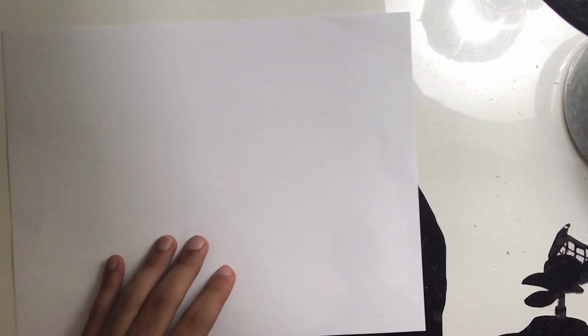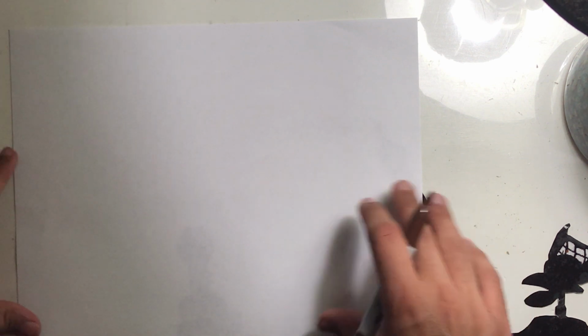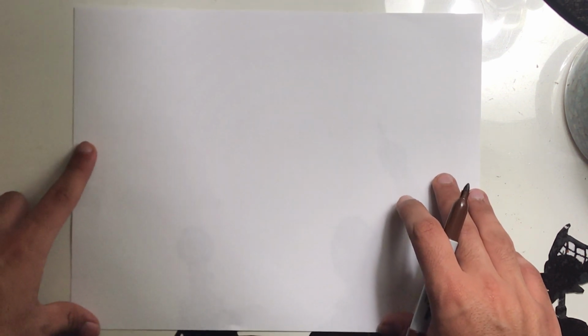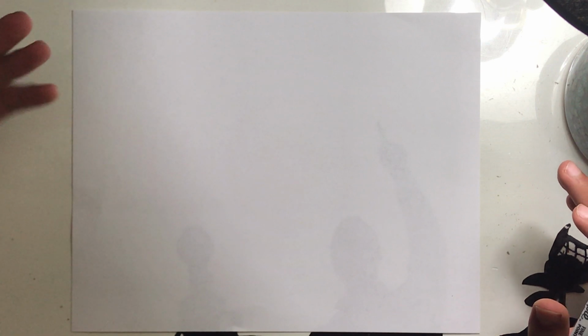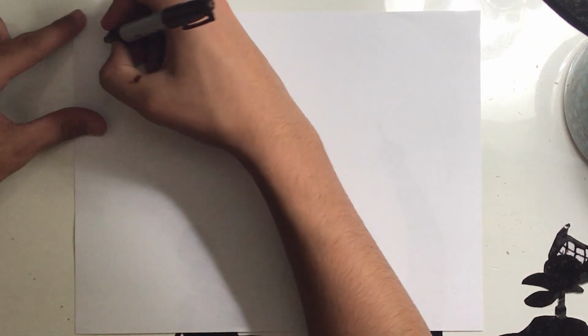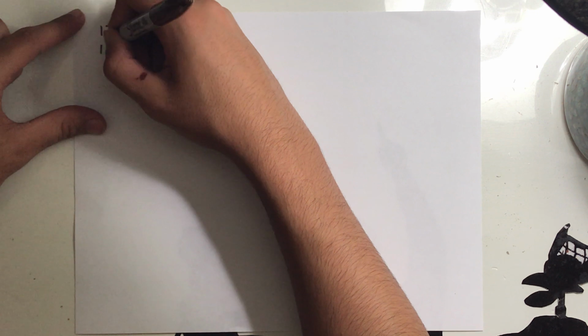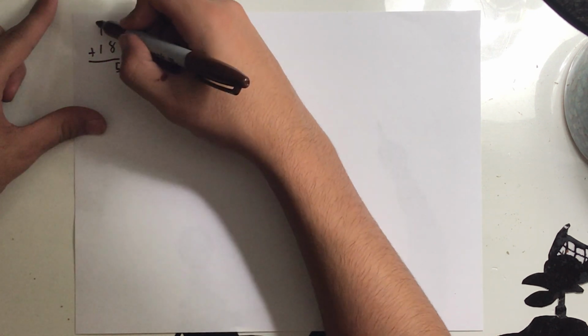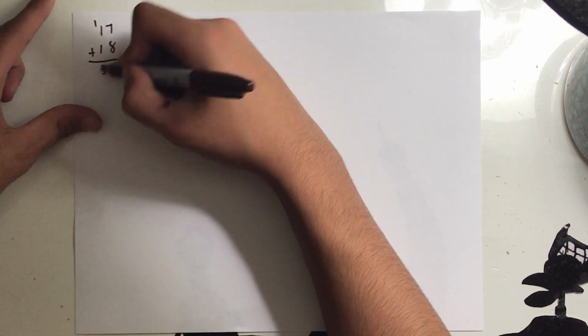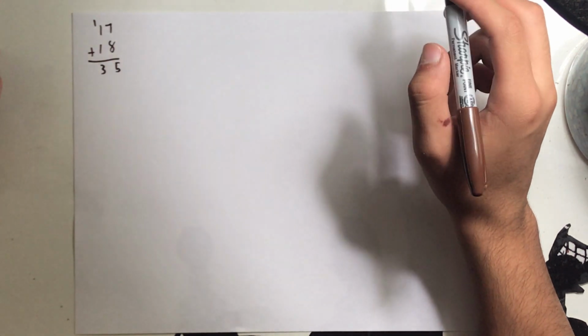Again, let me just get another piece of paper. Okay, so we do base 10. Let me just align this. For example, 17 and 18. If you want to add them, 7 plus 8 is 15. We put down 5 and carry 1, and we get 3. So 17 plus 18 is actually 35.